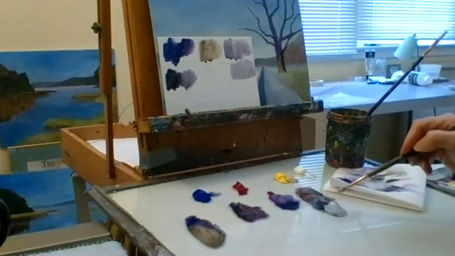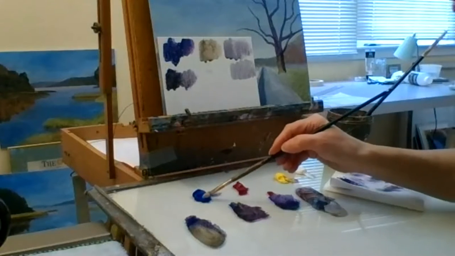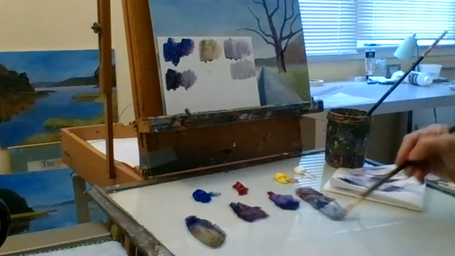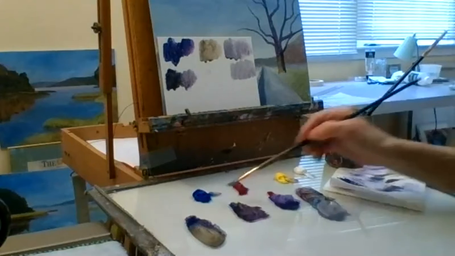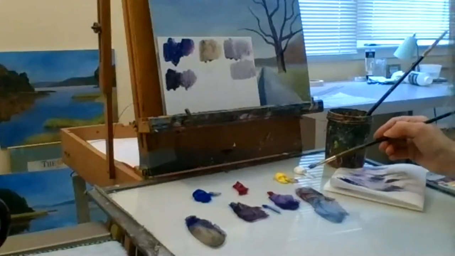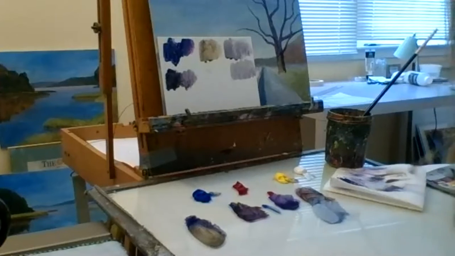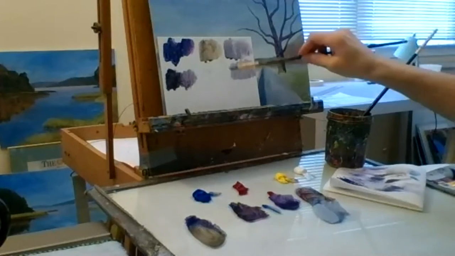So to this color that we just made here, we could add a little bit of blue. Just a teeny little bit. More white. And now we have like a bluish gray.